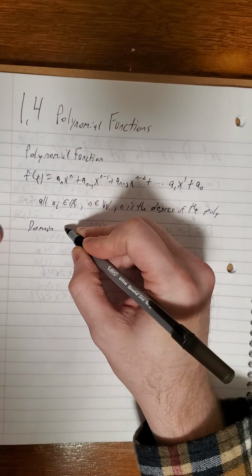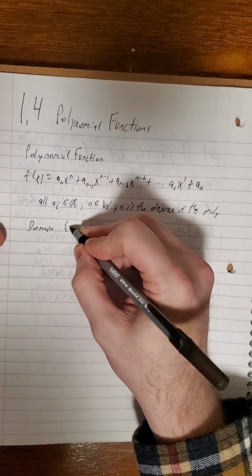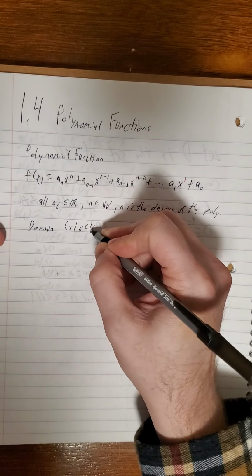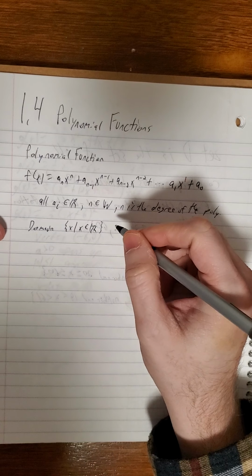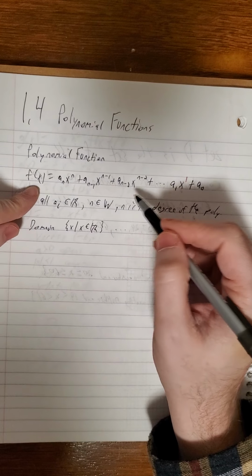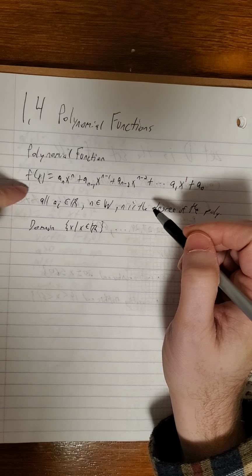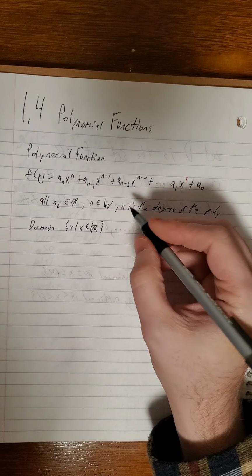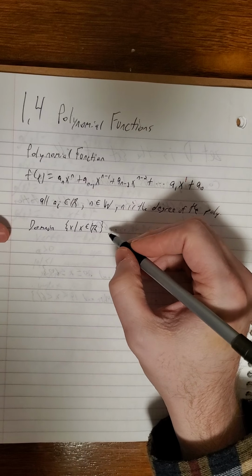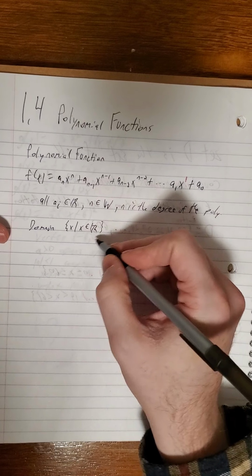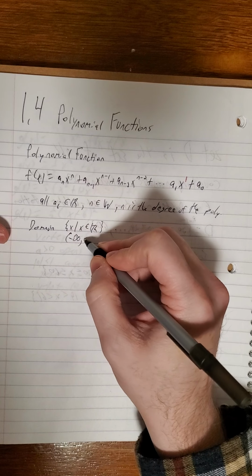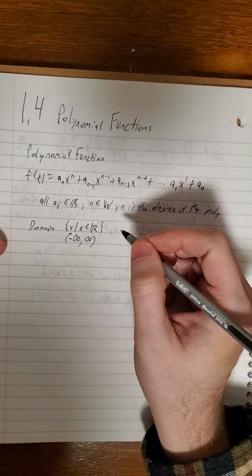So our domain is the set of all x such that x is in the set of real numbers. So you plug in any number you want for x, as long as it's in the set of reals, you'll get an output that is also a real number. Recall, this can also be written as negative infinity to infinity if you prefer the interval notation.